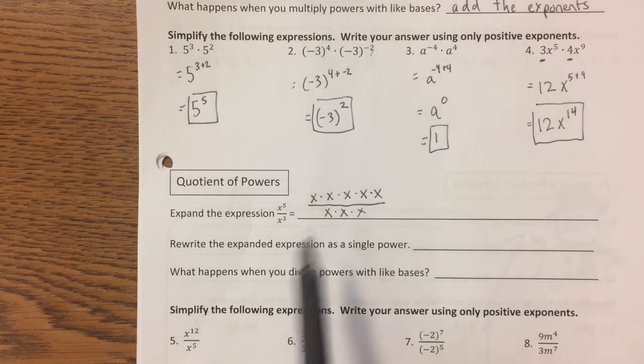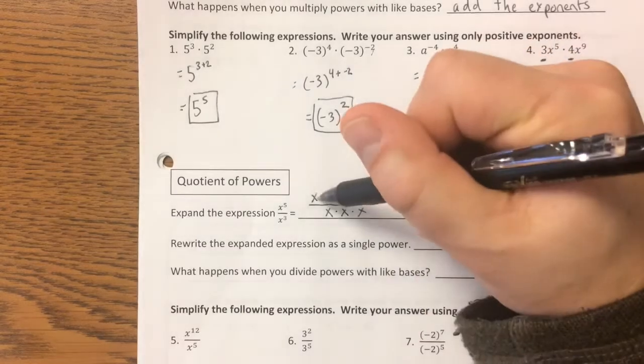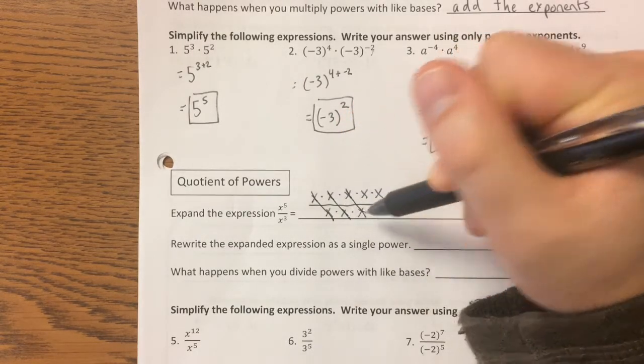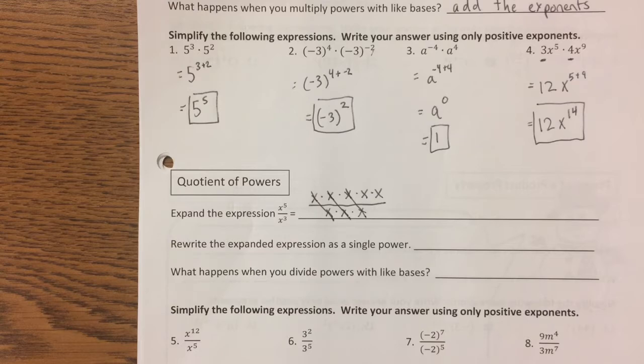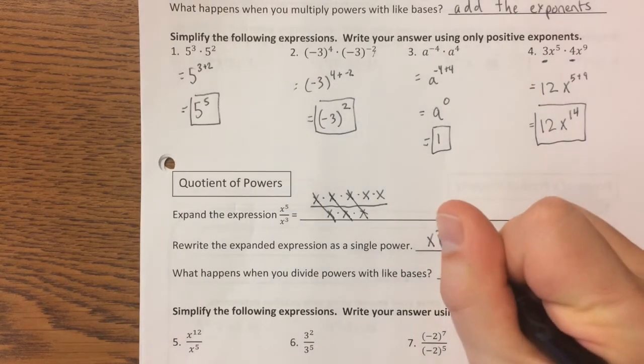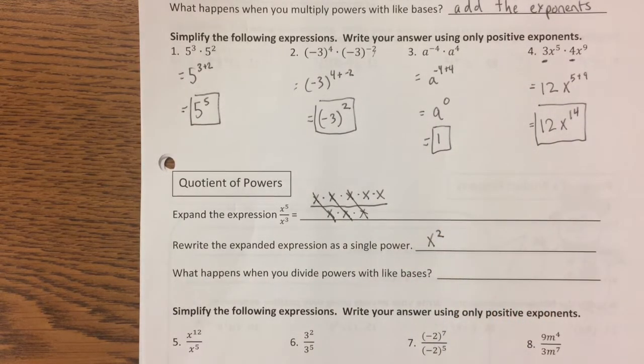What is x divided by x? If I just had a single x divided by itself, it's 1, right? Anything divided by itself is 1. So what I can do is reduce any sort of pair that I have here, or you might call it cancel out, right? I can cancel out an x, an x, an x, and how many x's am I left over with? 2. So I would have x squared, which is what you would get if you did 5 minus 3. You would get 2.